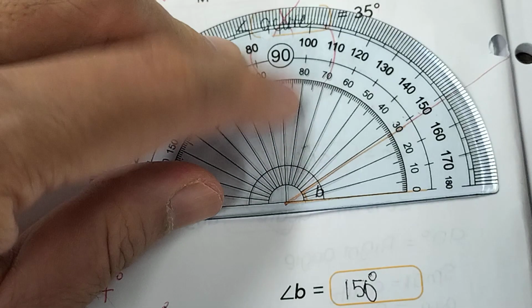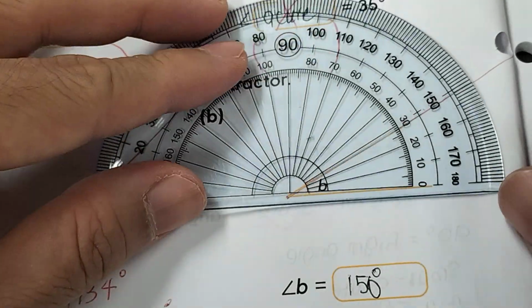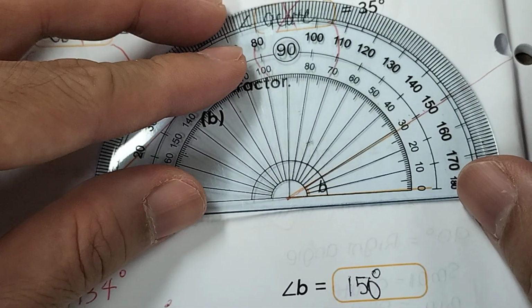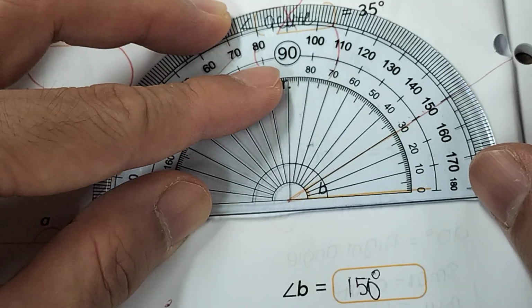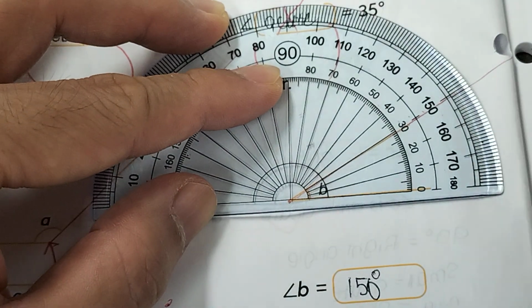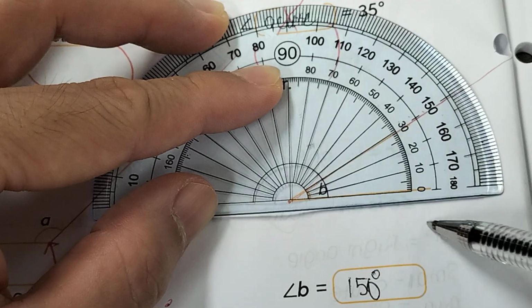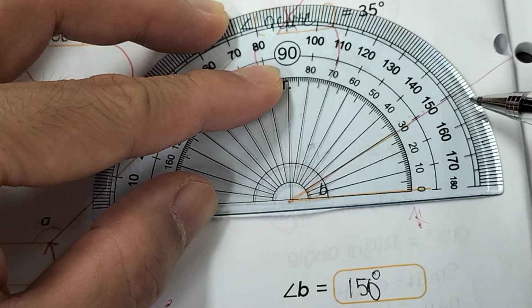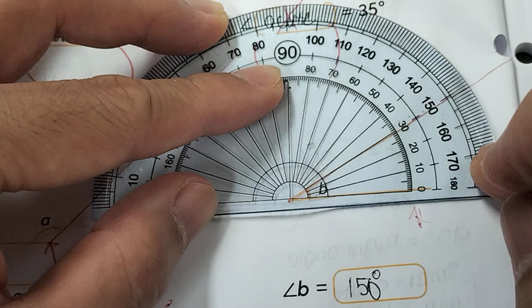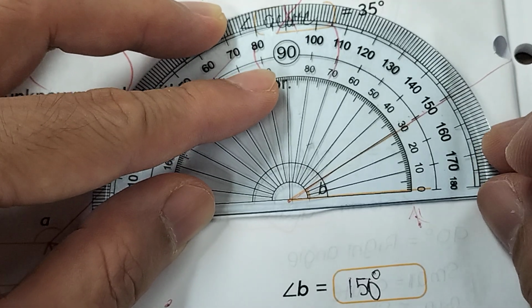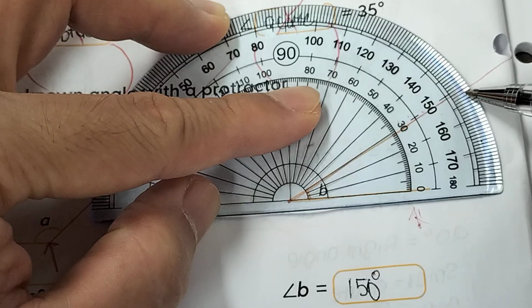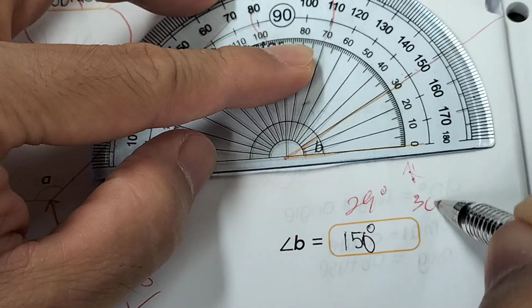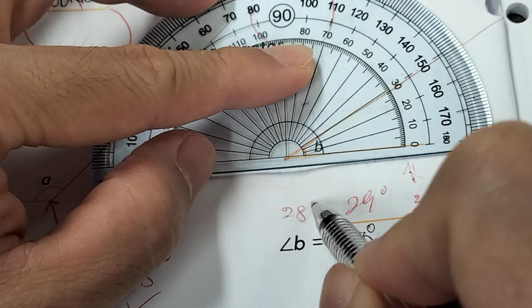I need to press to hold on to it. If I don't press, it'll go out of position again. Alright, you've got to be careful. Now I see where this red line cuts my protractor. I should start from this 0. So I go from 0, 10, 20. It cuts at 29. On my protractor, it cuts at 29. So if my answer is 29 degrees, I will accept 30 degrees also. I will accept 28 degrees as well.